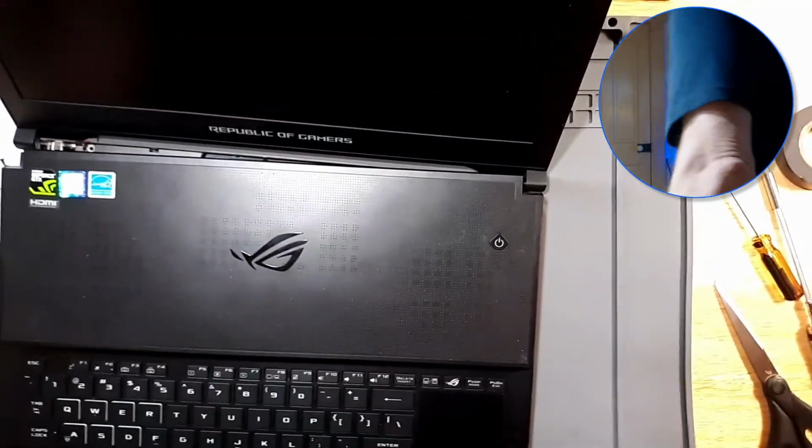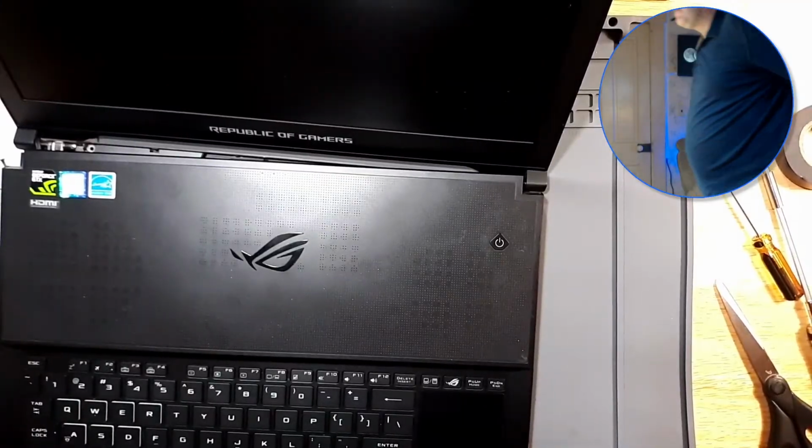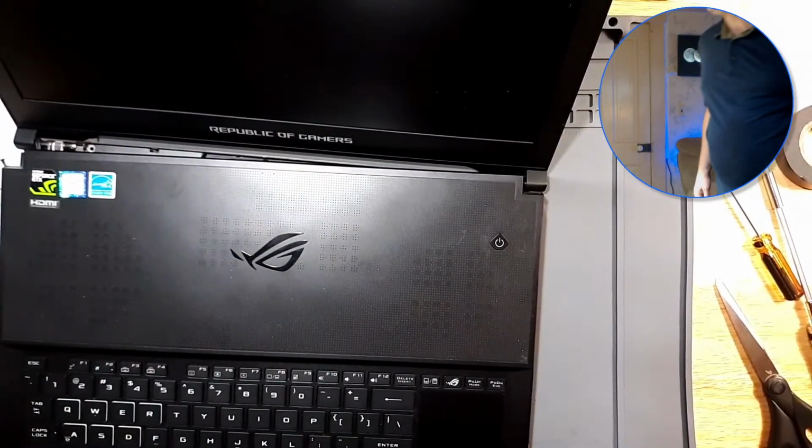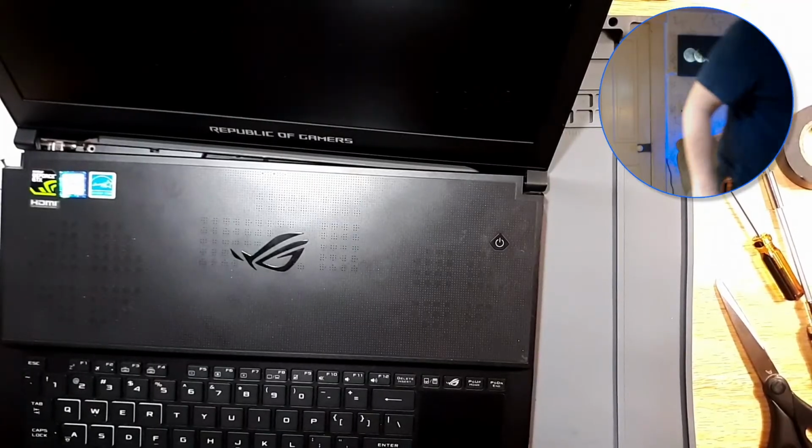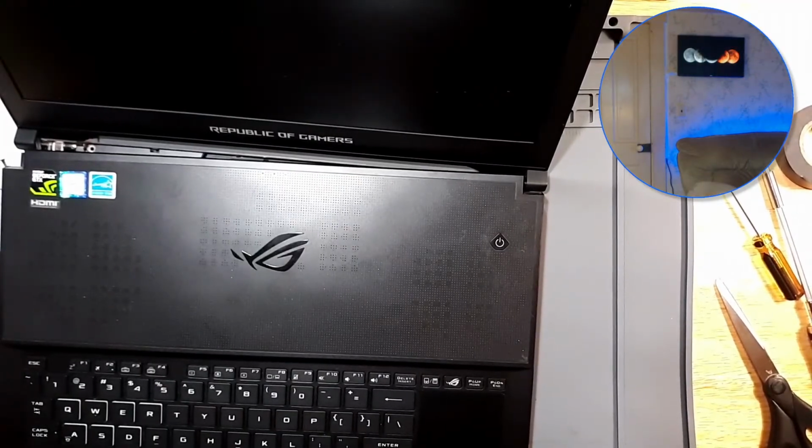So I'm real curious to see the screen. Man, I have a prediction. I think the screen's going to work just fine, or it could be completely dead, the whole screen, and I messed up. We're going to see.